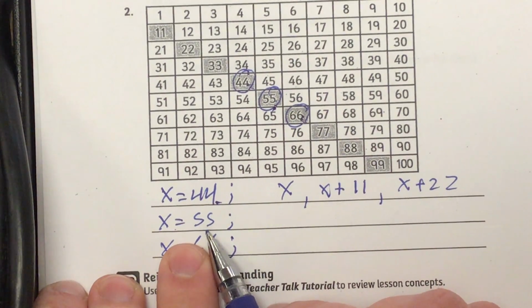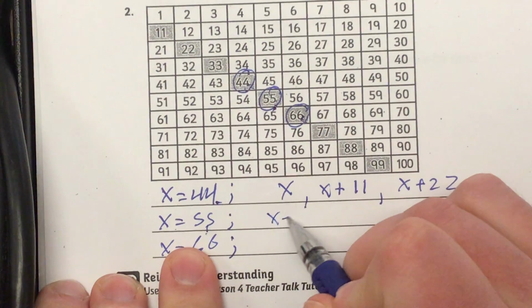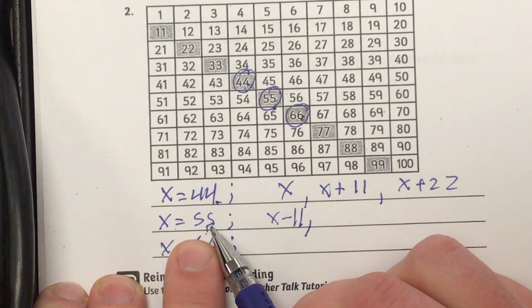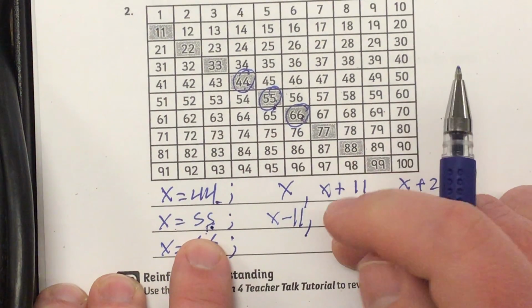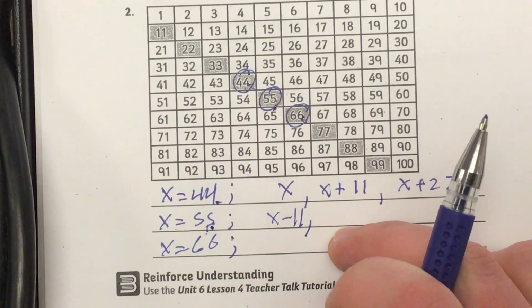All right, so if x is 55, how do we get to 44? Minus 11. X minus 11. All right, Landon, if x is 55, how do we get to 55? Minus 22? No, it's minus 0.